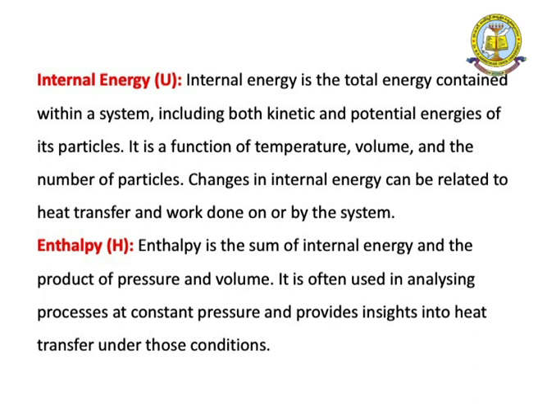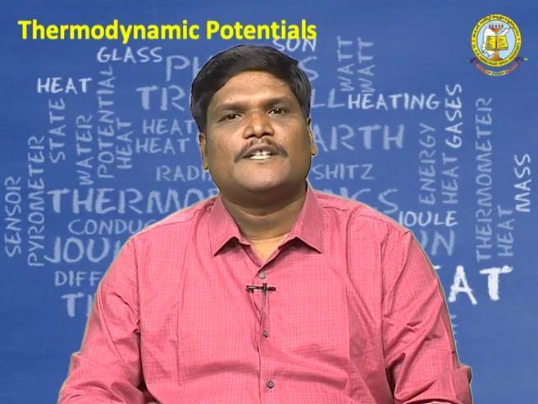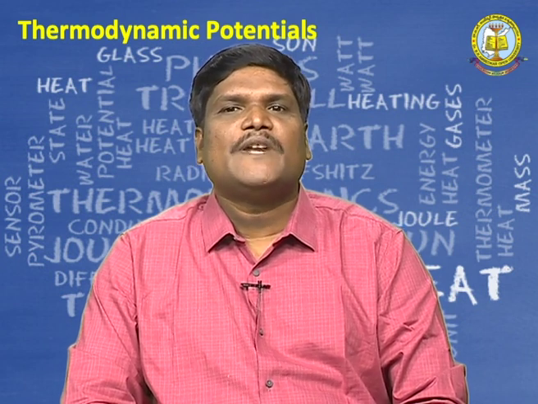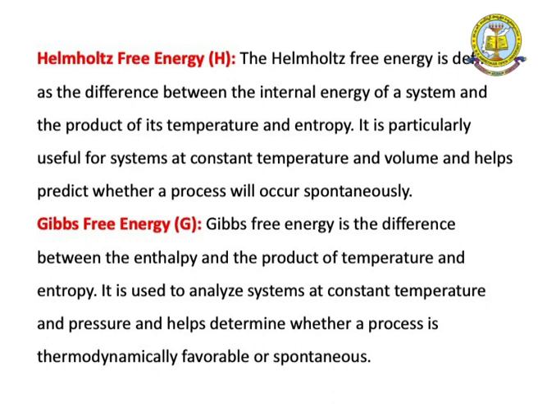Next one is the enthalpy H. Enthalpy is the sum of the internal energy and the product of pressure and volume. It is often used in analyzing processes at constant pressure P and provides insight into heat transfer under these conditions. Next one is the Helmholtz free energy, F. The Helmholtz free energy is defined as the difference between the internal energy of a system and the product of its temperature and entropy.